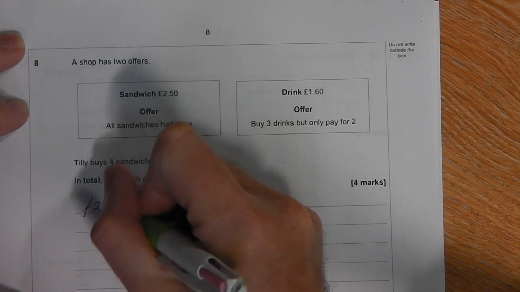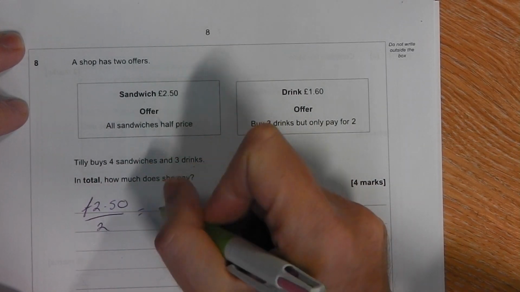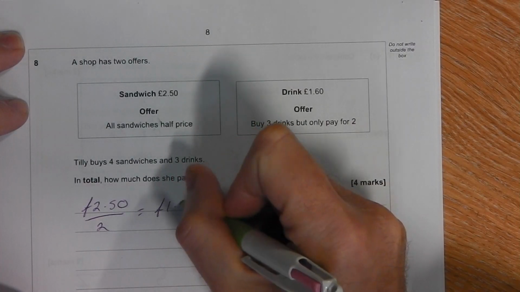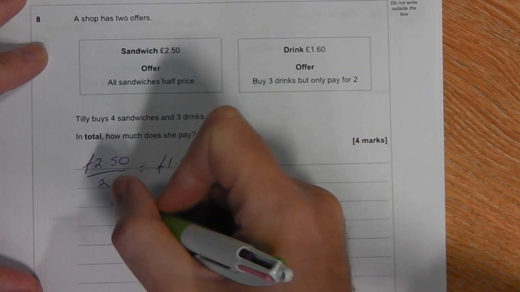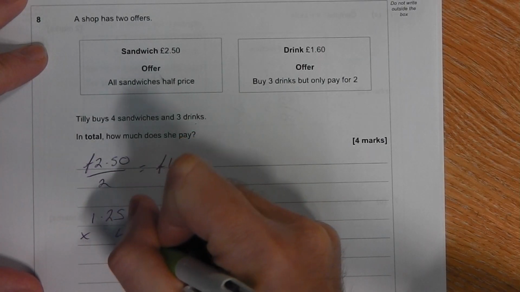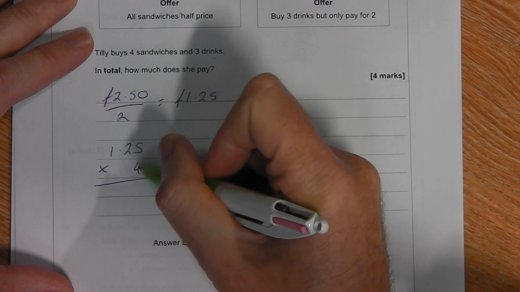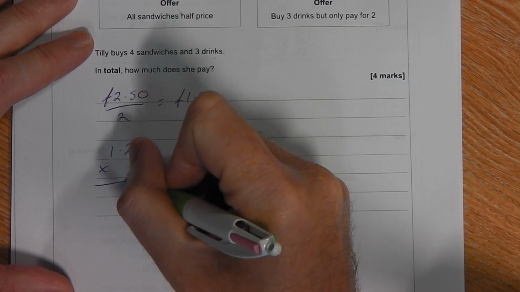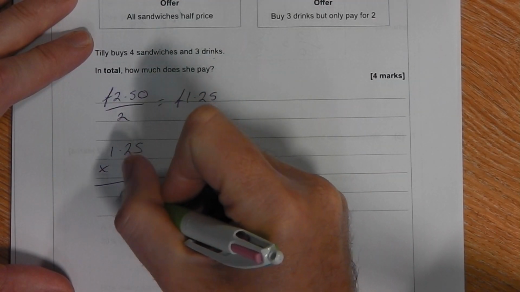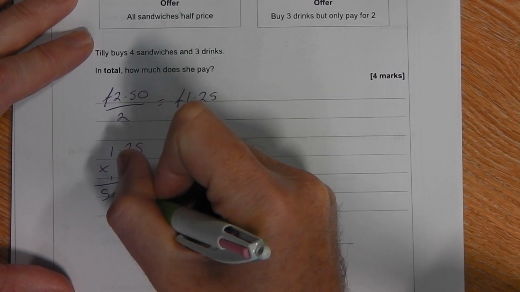So £2.50 divided by 2 means that each of the sandwiches are £1.25, and I can now do £1.25 times 4, and that's going to give me, well, here we go, let's go through it. 4 times 5 gives me that, 4 times 2 is 8 plus that, and 4 times 1 is 5. Sorry, 4 times 1 is 4 plus the 1 is 5.